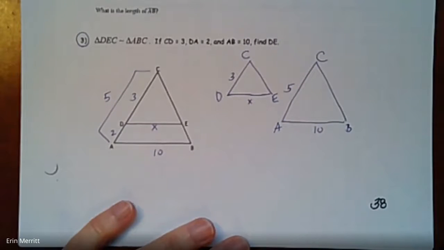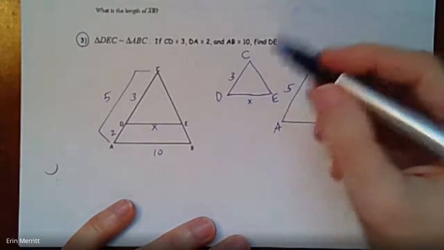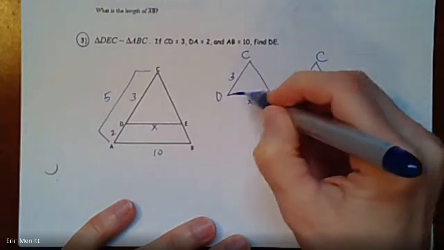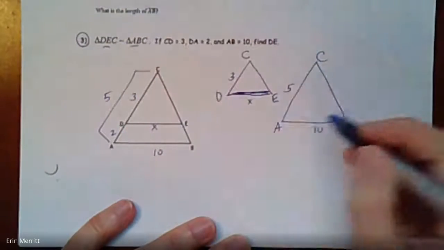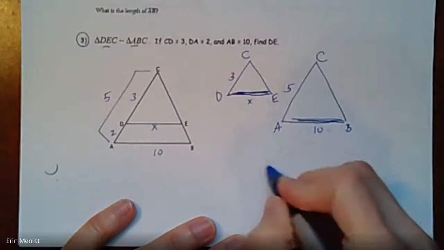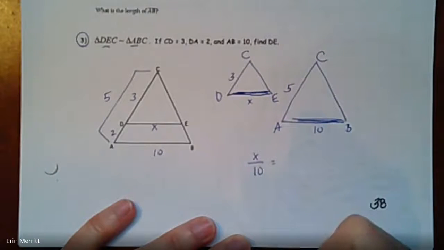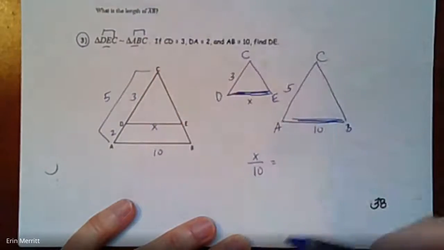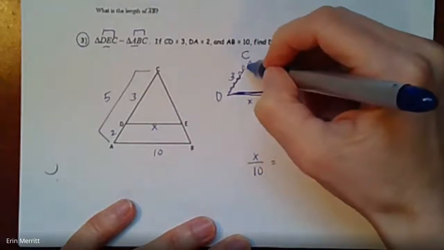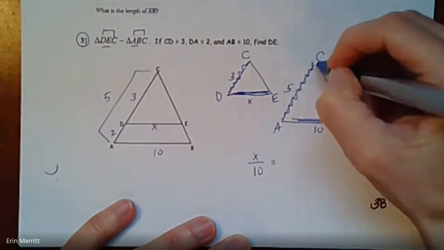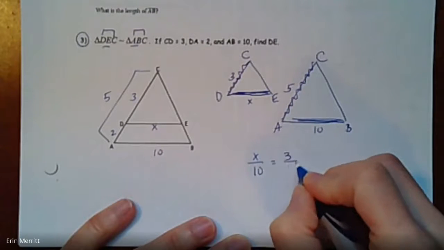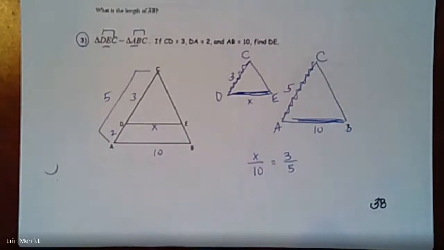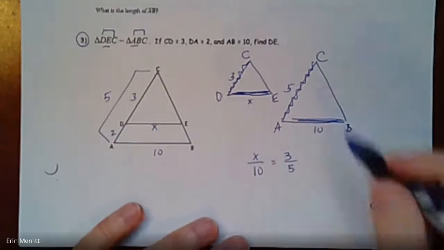So now that I can see it as two separate triangles, I can say that DE, the first two letters here, are to AB here. So X is to 10. And then as CD is to AC. So this is usually where I would bust out some colored pencils, but just using the different notations works as well.